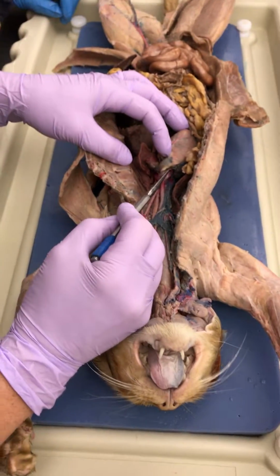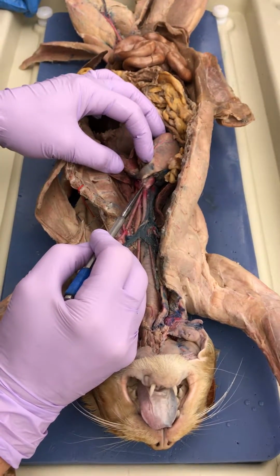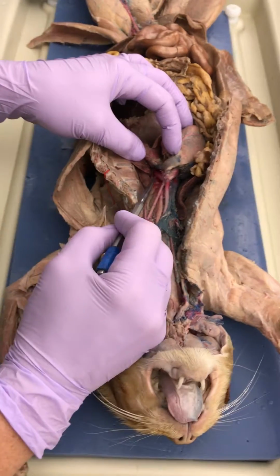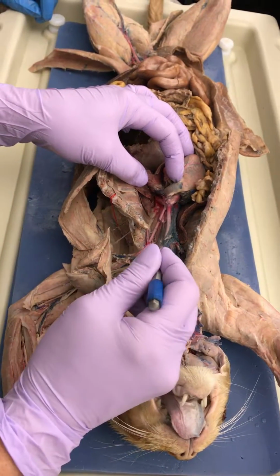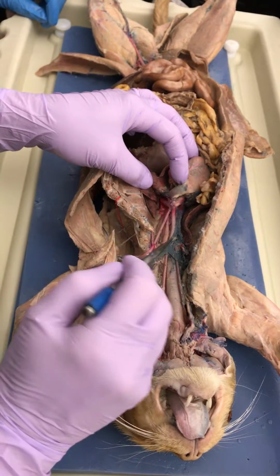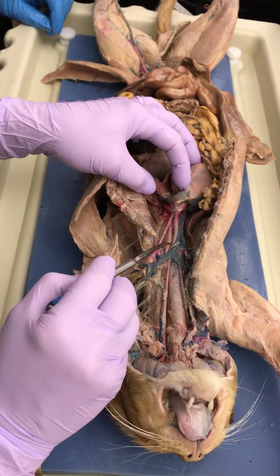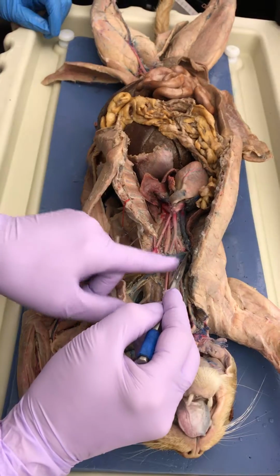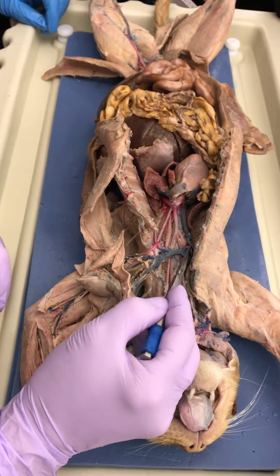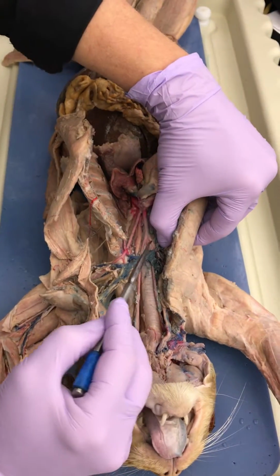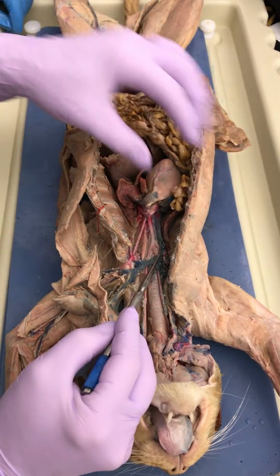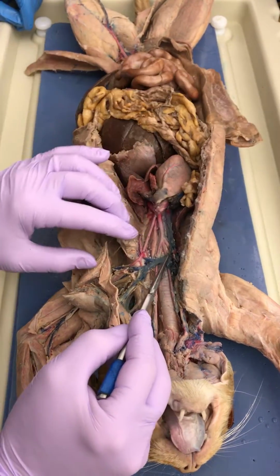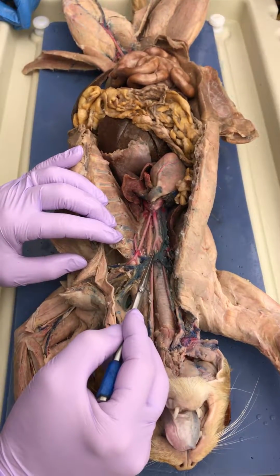Okay, so here's your ascending aorta, your aortic arch, and your descending aorta. Here's your brachiocephalic artery and your left subclavian, because that's how it works on a cat. And then we come up here and we can see that brachiocephalic branching. So we have the right subclavian there, the right carotid and the left carotid.